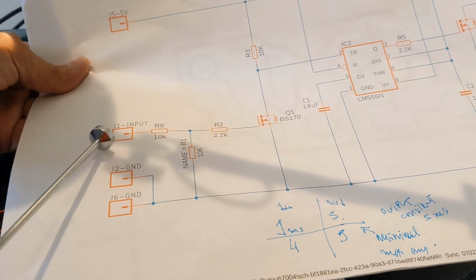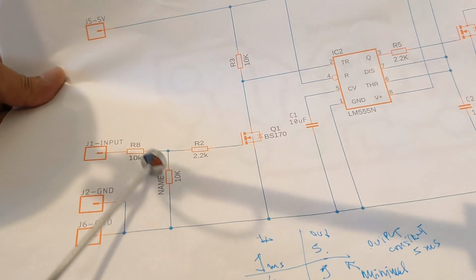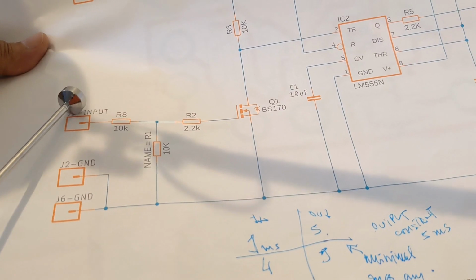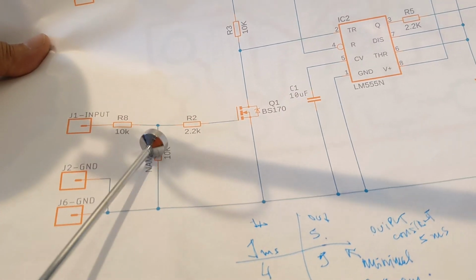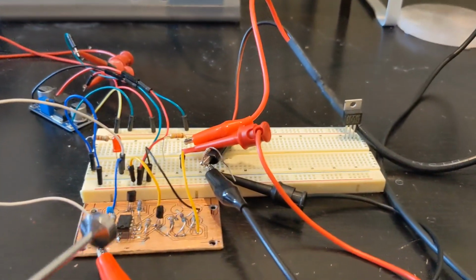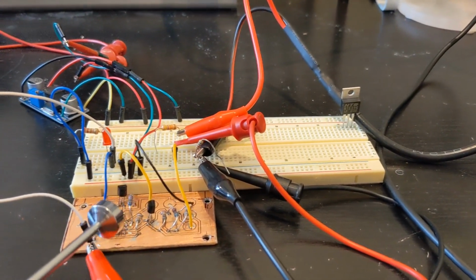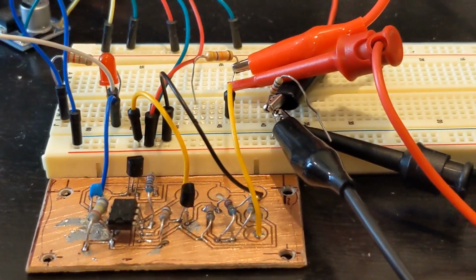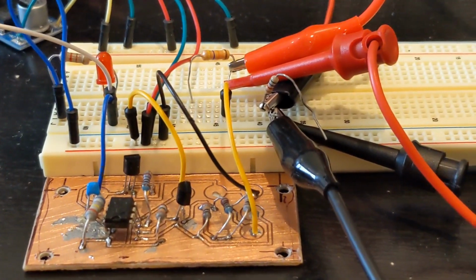And for the input, I put a divider here because the output could be about 5 volts, 8 volts, 10 volts. So I just get half of that trigger. And the circuit is this one over here that I just prototyped. Once I test it, I will make an official PCB.